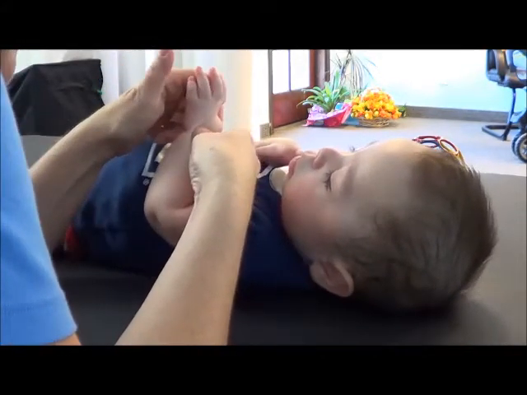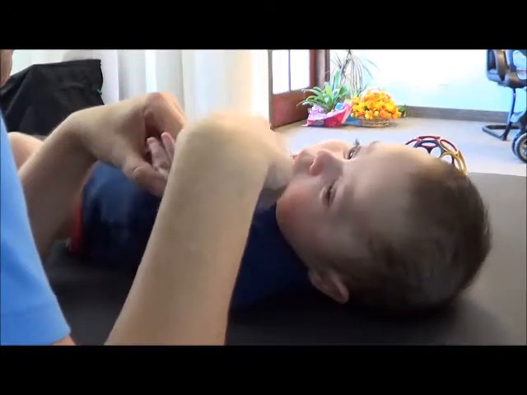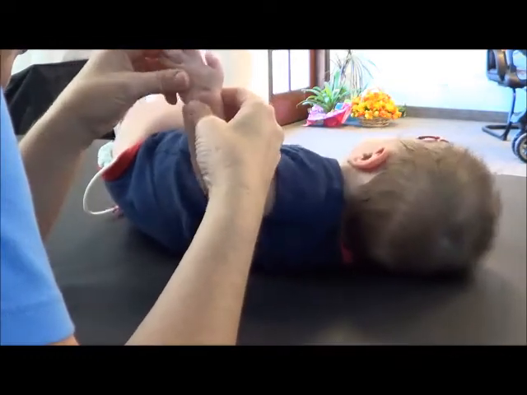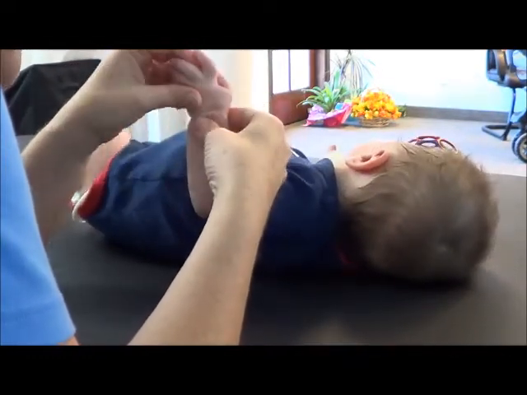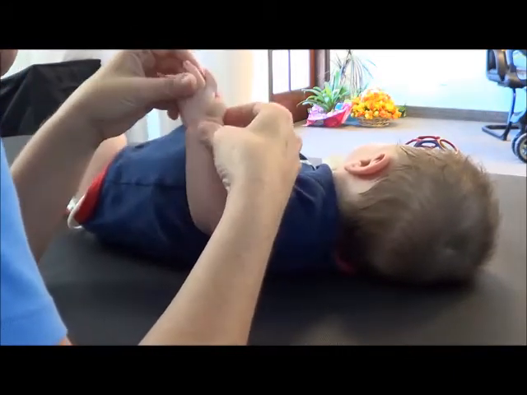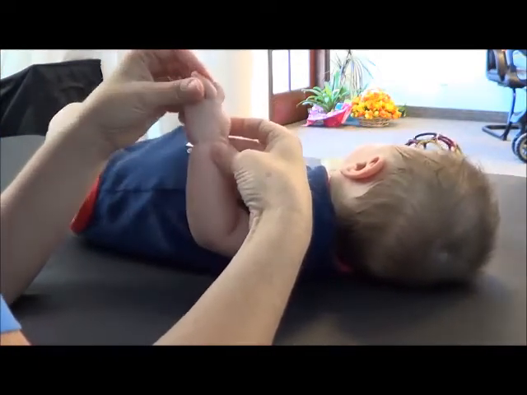There we go. He's actually starting to get a little bit of function where he's bending his hand back. Wow. See? There we go. That's that twist. See, now I'm actually twisting from the opposing side. Is that catching that okay?